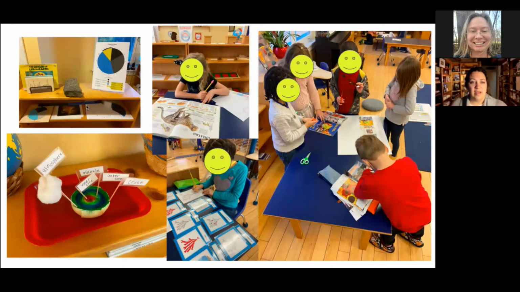So that's there, and down here we're currently studying composition of the Earth, and the kids got to make clay models showing the core and the mantle and the crust. I have a child down here who's studying parts of seaweed. We were learning about the 5 kingdoms, and so we were studying seaweed as an example of the Protoctista.